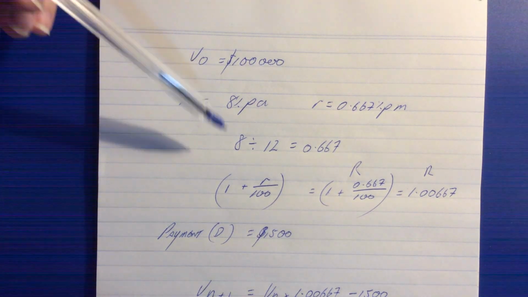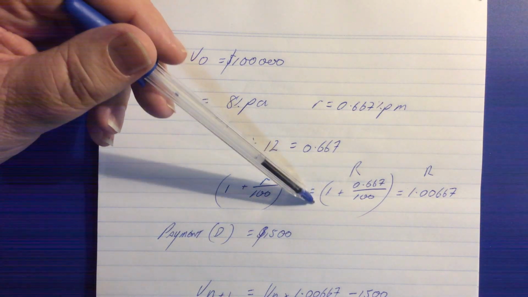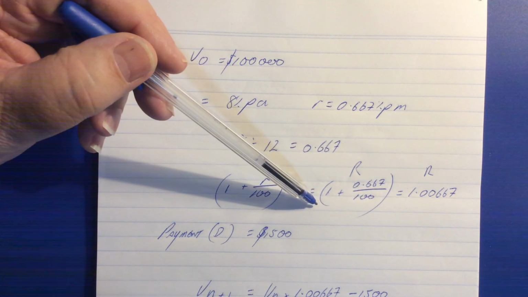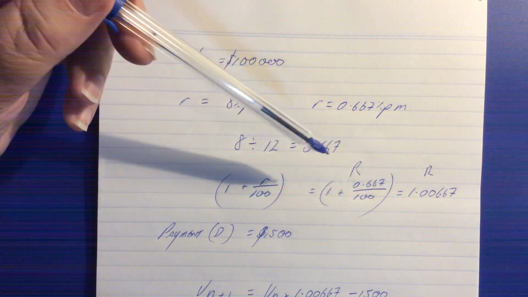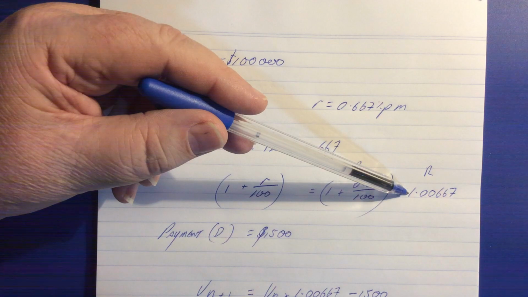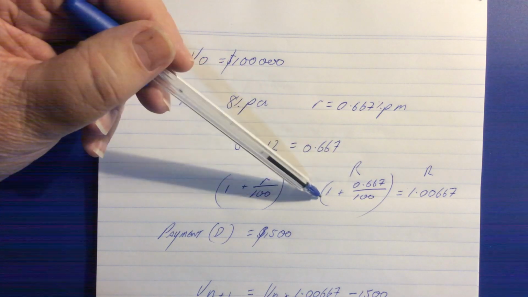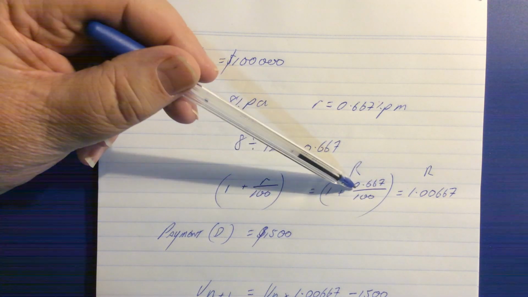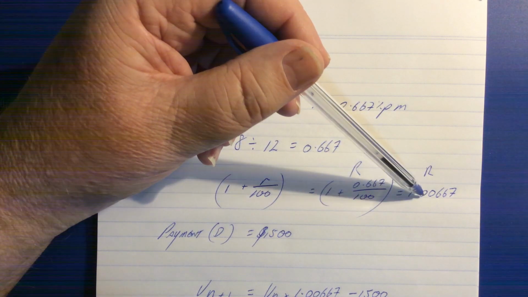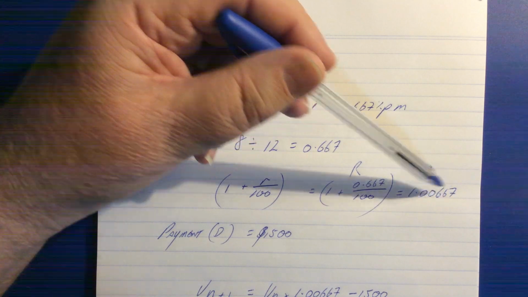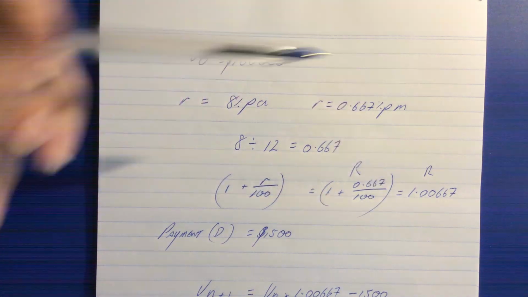Then we take that monthly rate and we apply it to part of a formula that hopefully is quite familiar to you to work out what the rate, capital R, will be that includes the number 1. So little r is the rate, big R is this expression here, 1 plus 0.0667 divided by 100. When we work that out, we get 1.00667, and that is the number that we're going to use in our recurrence relation.